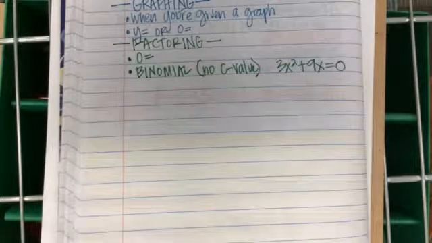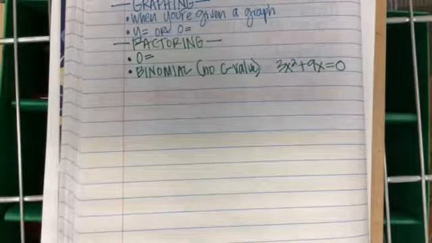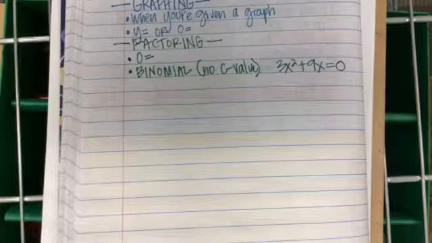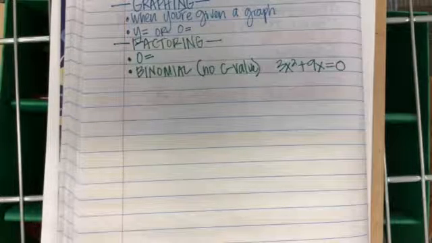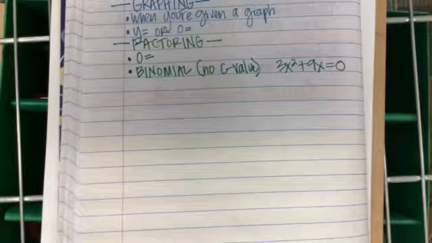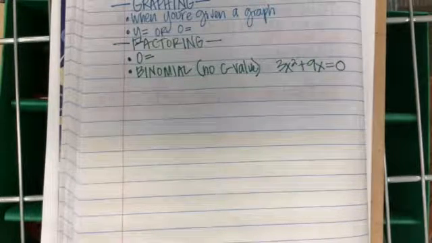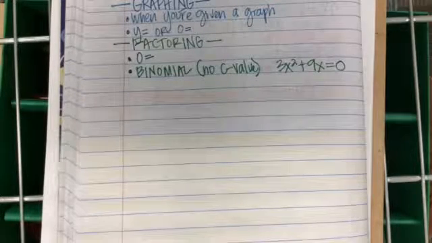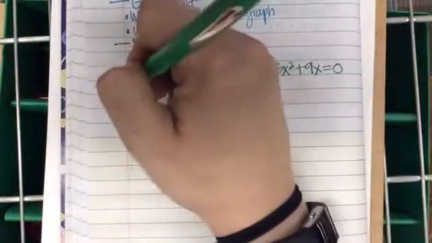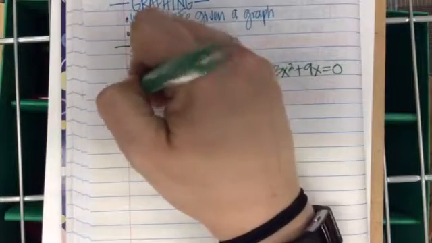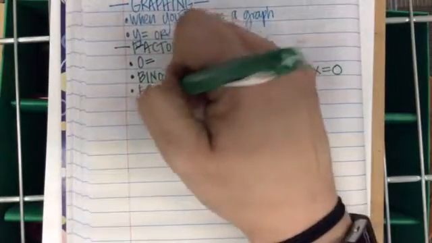How would you factor that problem? How could you factor 3x squared plus 9x? There's a greatest common factor. You take out a 3x, you'd undistribute it, right? Greatest common factor. You should also factor if it's an easy trinomial.